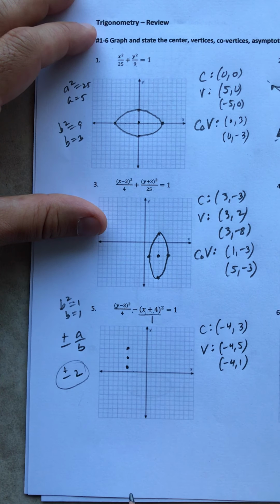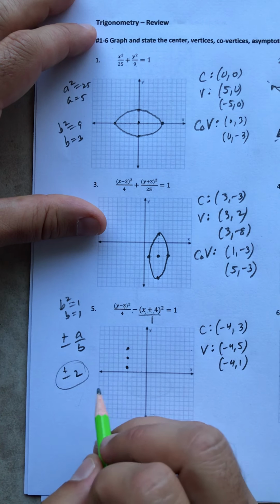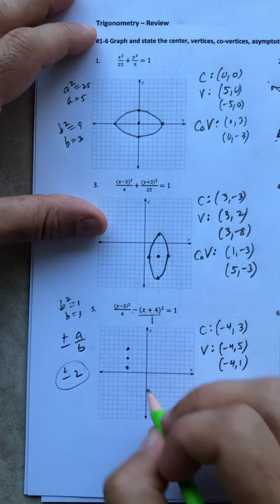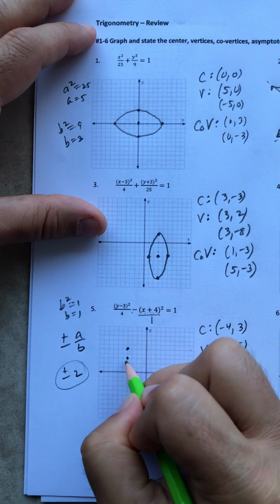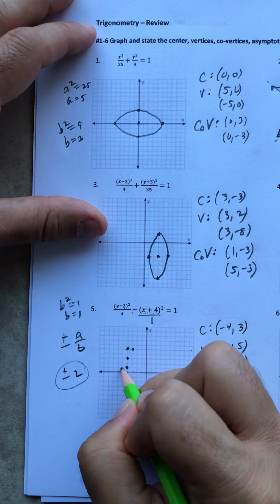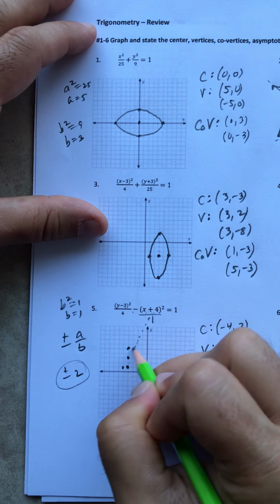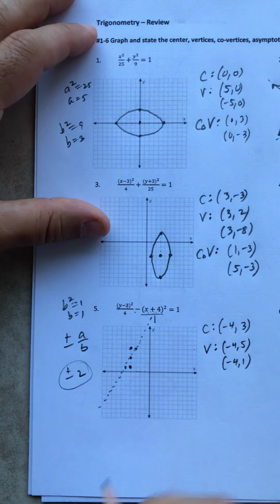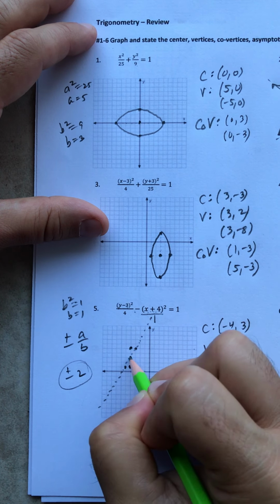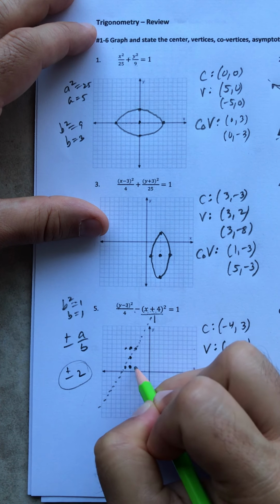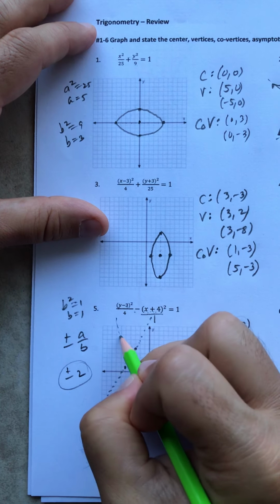The slopes of those asymptotes are +2 and -2. From the center, slope of 2 over 1: up 2, right 1, down 2, left 1. Here is one asymptote. Now -2 over 1: up 2, left 1, down 2, right 1. So here's another asymptote.